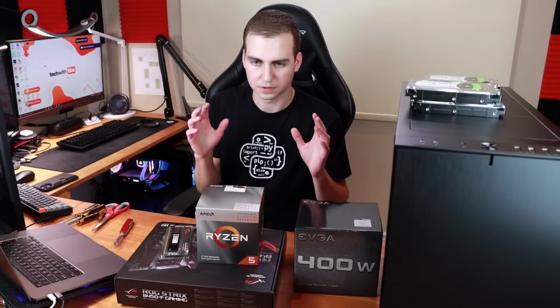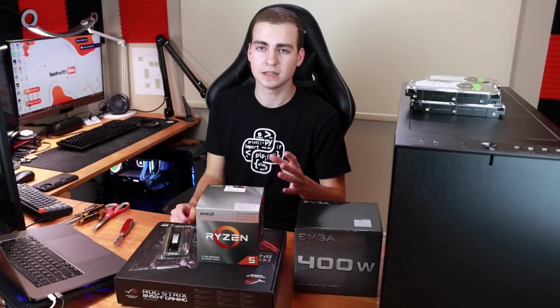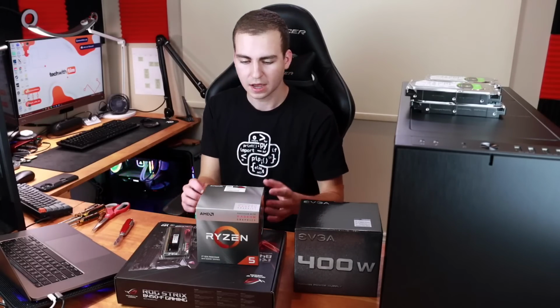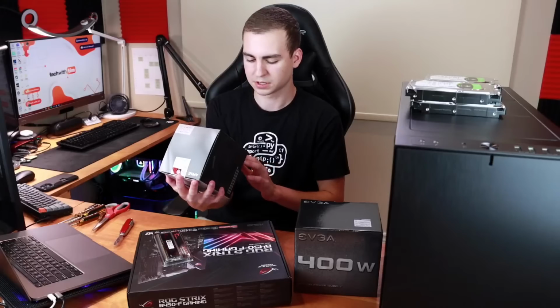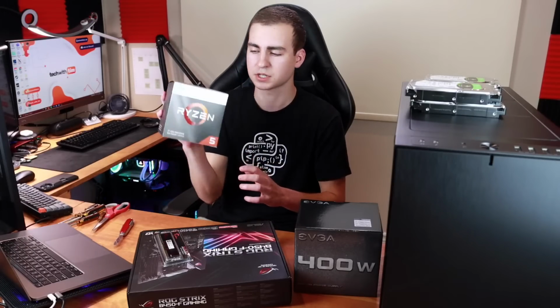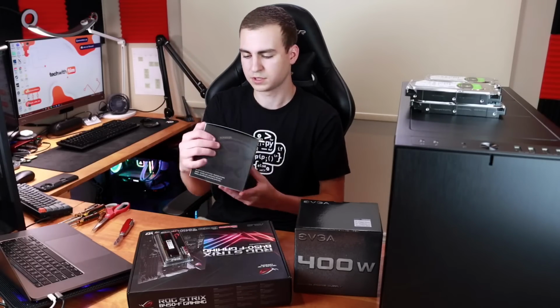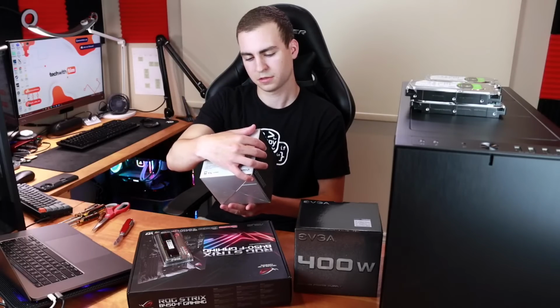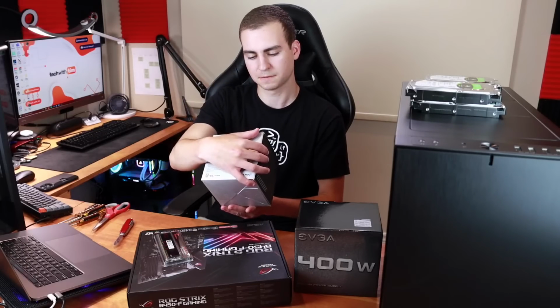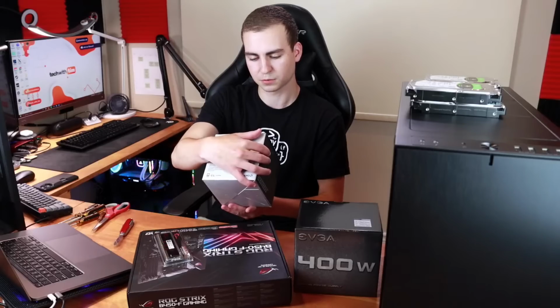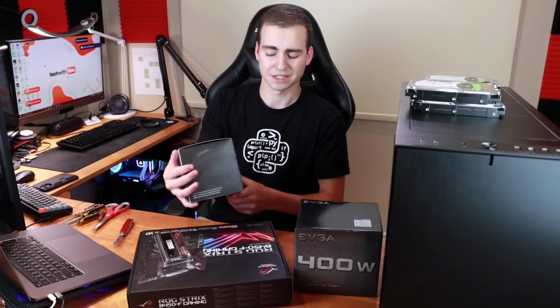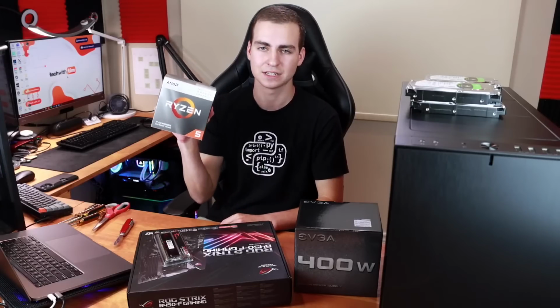All right, so this build is about 900 Canadian dollars before tax. I need to run a Ryzen 5 2nd gen processor. The model is the 3400G. It's 4.2 gigahertz max boost, 3.7 gigahertz base. It's a 4-core processor, and it has integrated graphics.